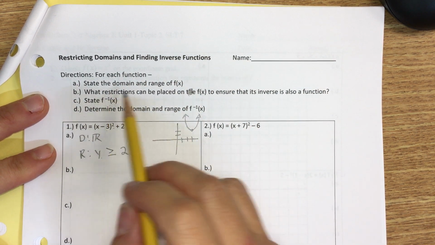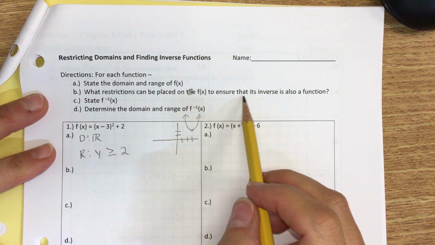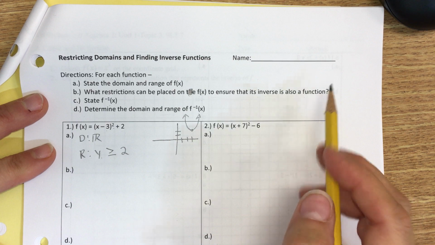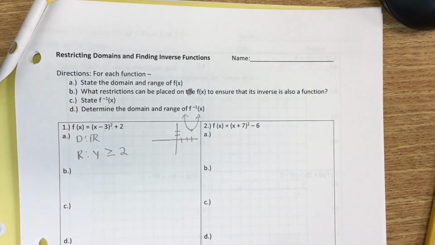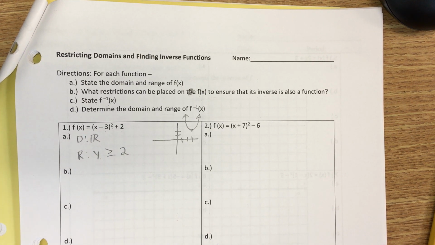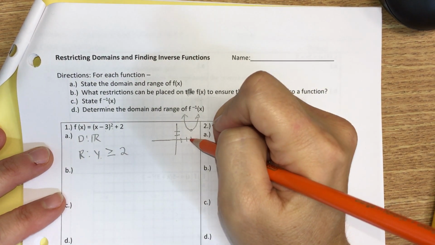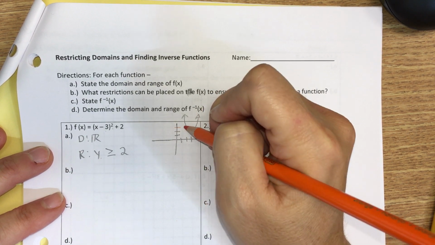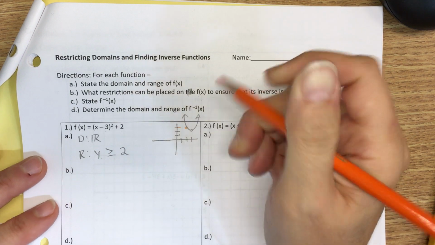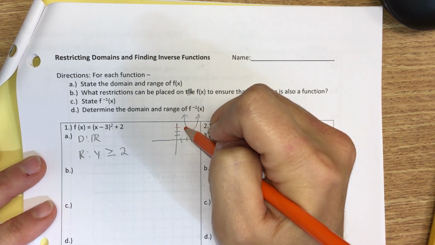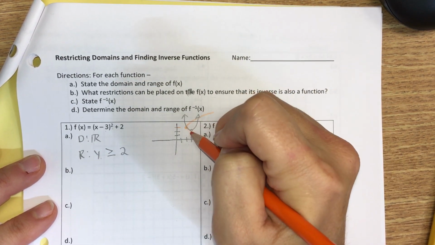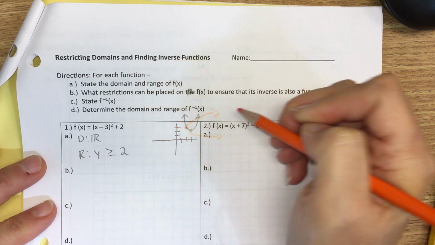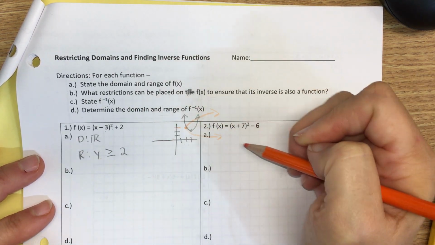What restrictions can be placed on the function to ensure its inverse is also a function? So we need to remember that when we sketch an inverse function, I'll do it in orange, if I take this point (3, 2), then it becomes (2, 3), which is actually here also, and then I reflect, I would get this parabola, and this is kind of sideways, and this orange parabola, can you see it?